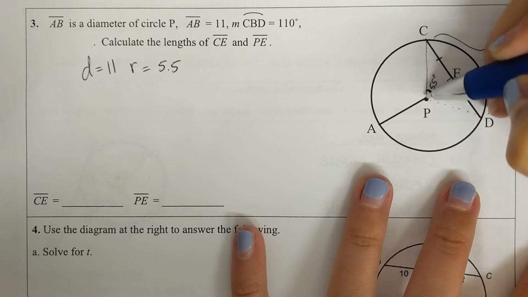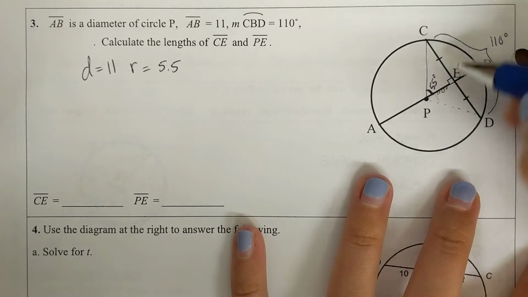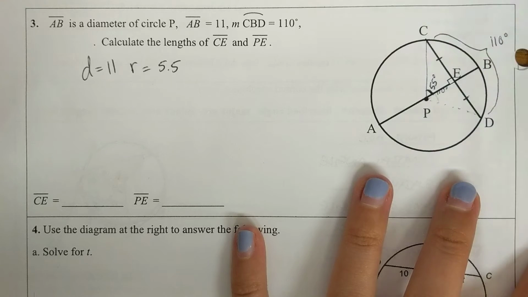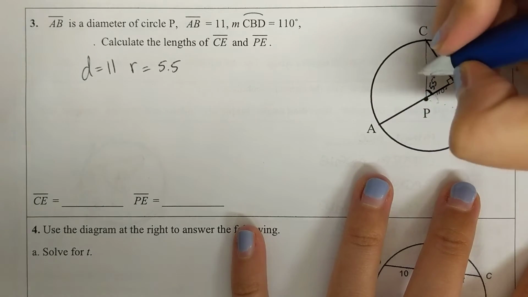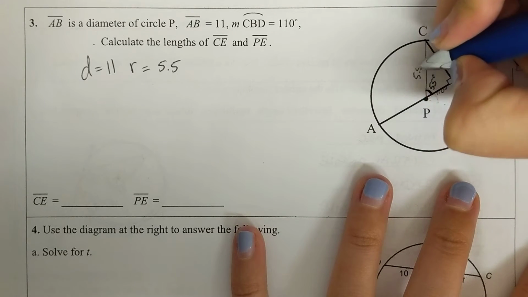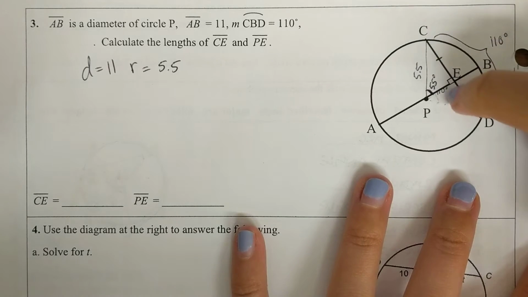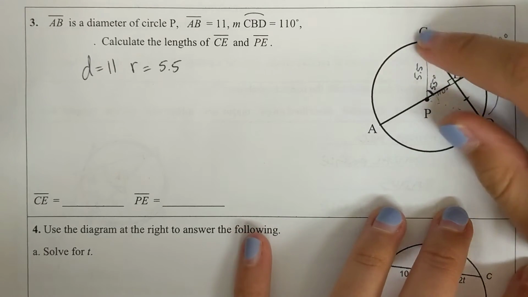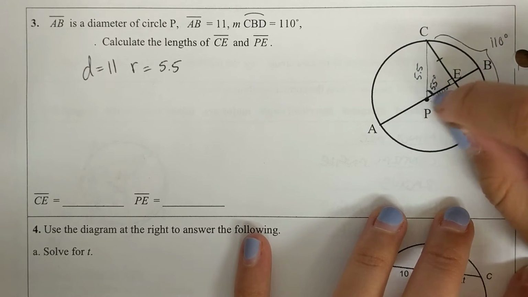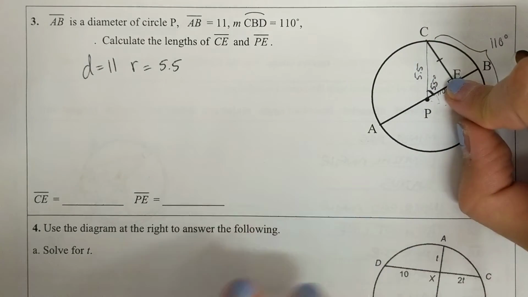The radius of the circle, remember radii can be anywhere from the center to the edge. The radius of the circle is 5.5. Now we have a right triangle with an angle and a hypotenuse. We can use Sohcahtoa to find our adjacent side and our opposite side.